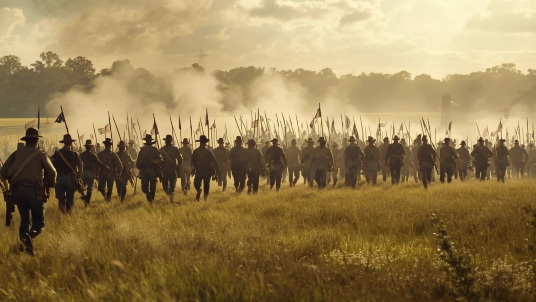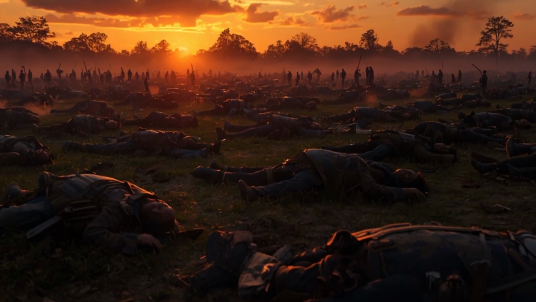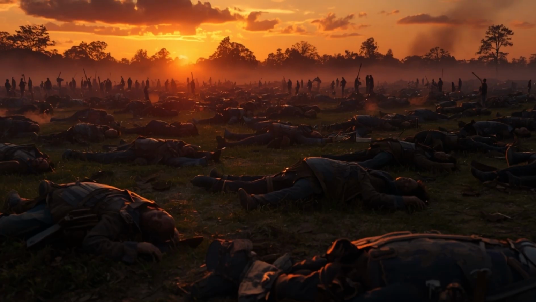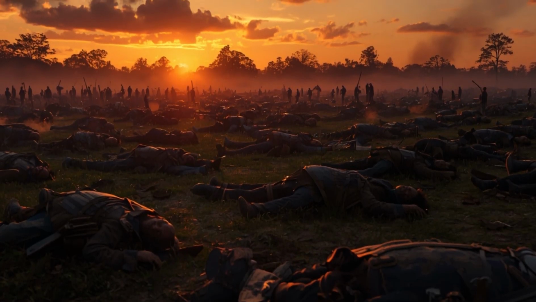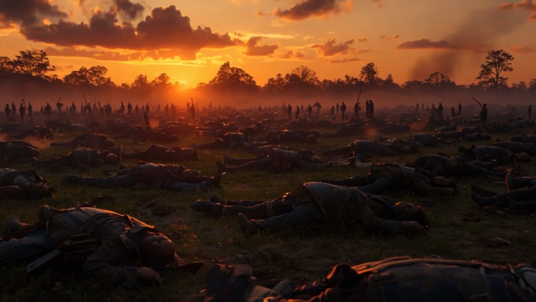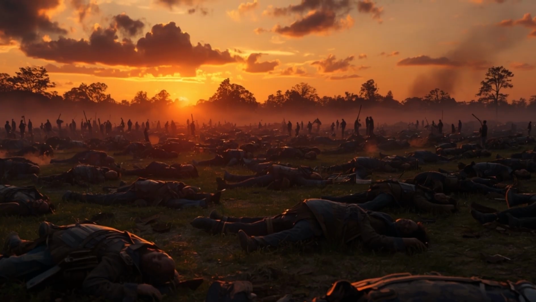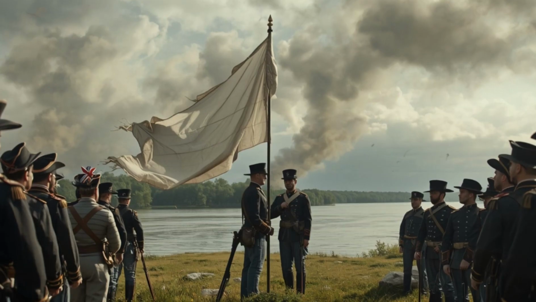The Union Navy started the Anaconda Plan, a tight blockade of southern ports to choke the Confederacy. In the West, General Ulysses S. Grant captured Forts Henry and Donelson. Then came the Battle of Shiloh in April. It was one of the bloodiest battles of the war. More than 23,000 men killed or wounded in 2 days.